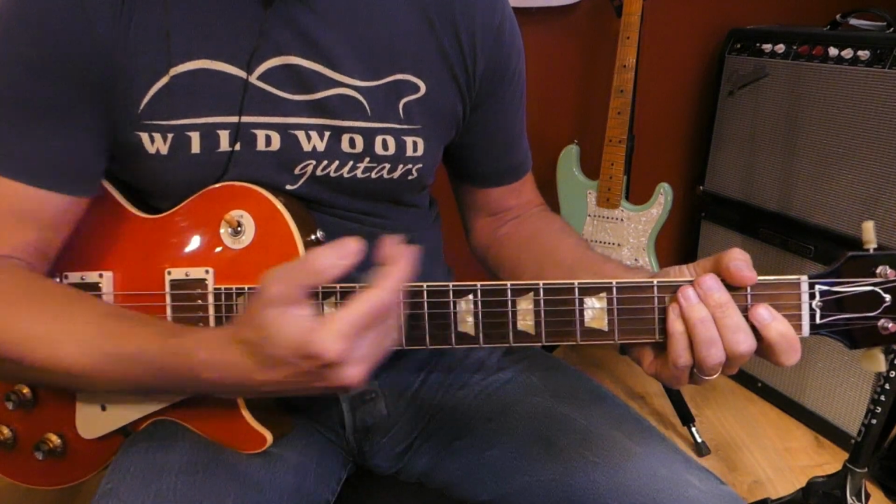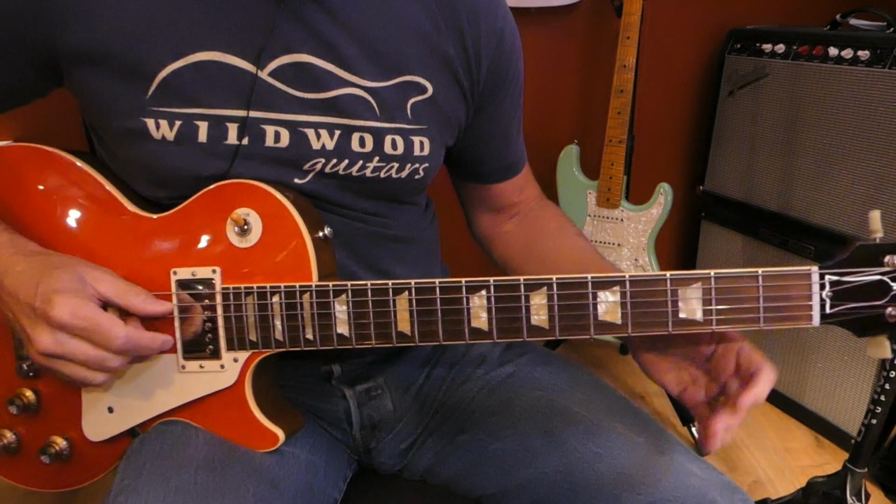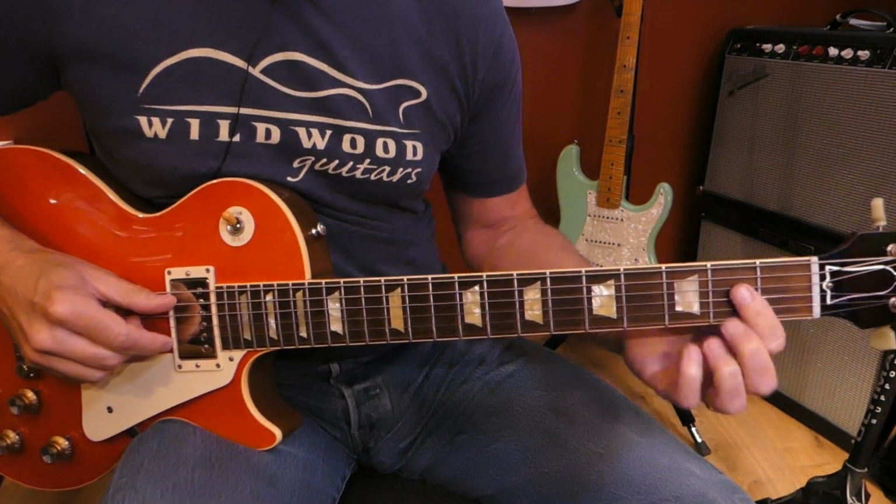Fascinating. Now you can take that all the way up the key, and I've tabbed all that stuff out. Okay, I want to show you another example. Now we're going to switch to the root on the A string.